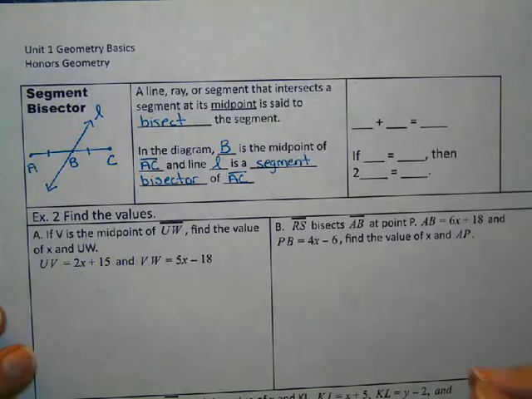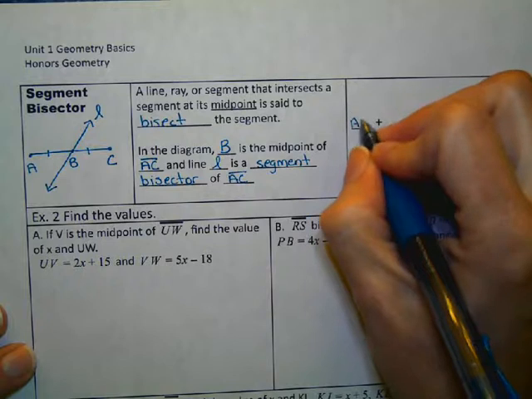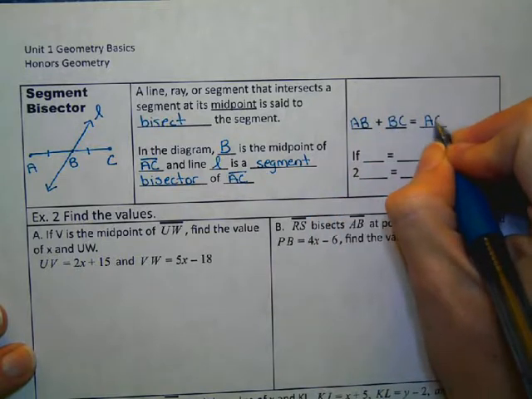So over here we have our segment addition, that AB plus BC should equal AC. And that's what we did earlier, segment addition.